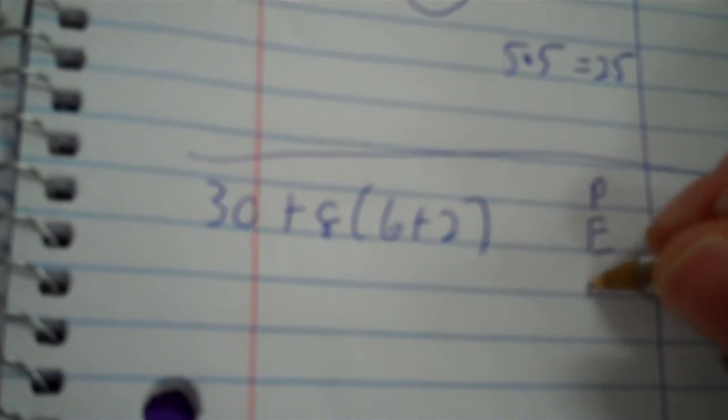All right, next problem. We have 30 plus 8, parentheses 6 plus 2. So set up. So parentheses I have right there, 6 plus 2 is 8. Now when I'm rewriting this, I need to put 30 plus 8. Don't just put that 8 there, don't just put it next to the 8. You need to put, since there's no sign there, a multiplication dot and then 8.